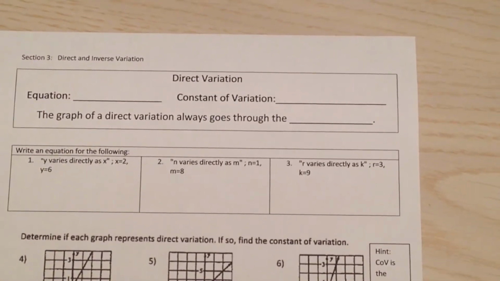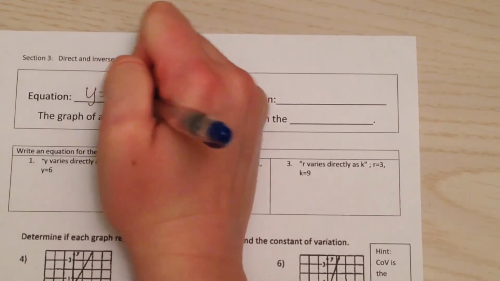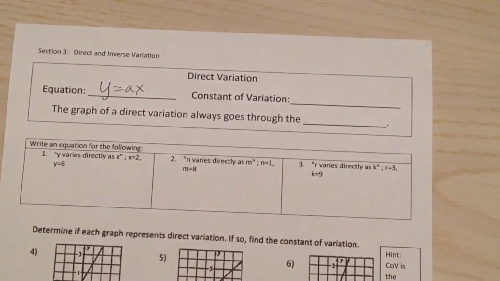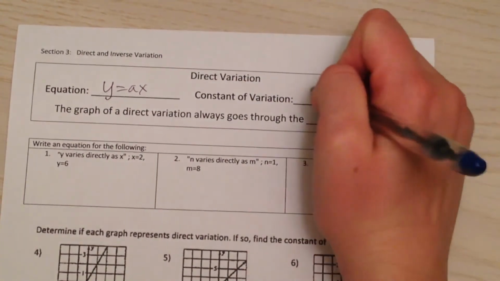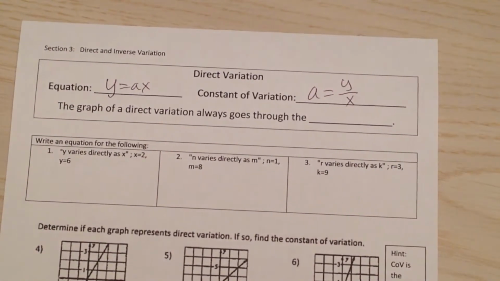On the next part of the study guide. This part's about direct variation. So your equation that goes along with direct variation is y equals ax, where a right here is the constant of variation, and the way we find that is we say our y divided by our x. So I'm going to give you some information to fill that part out.